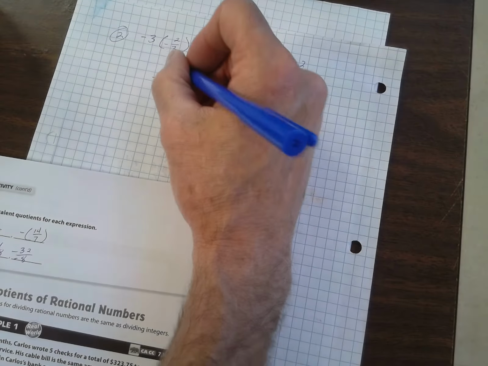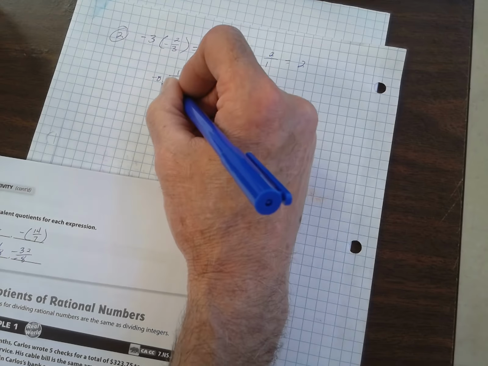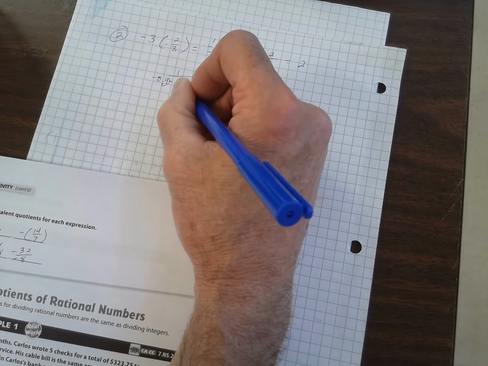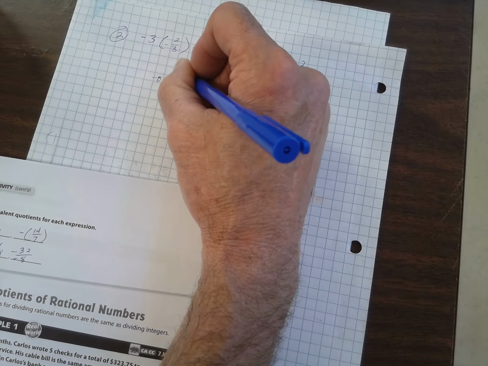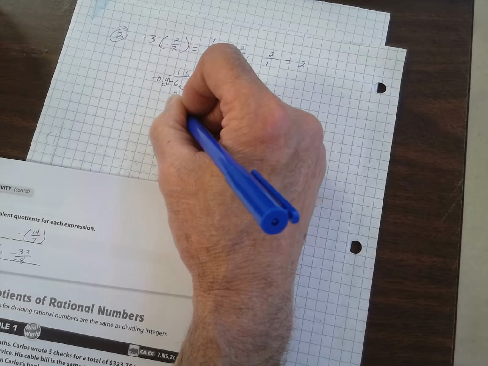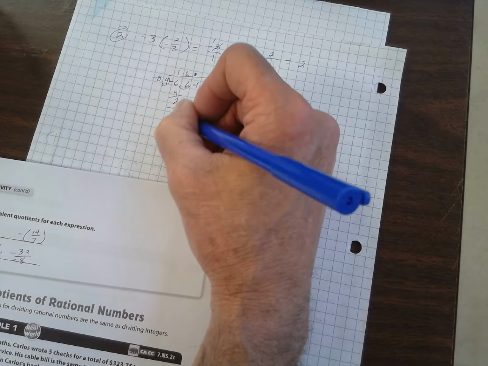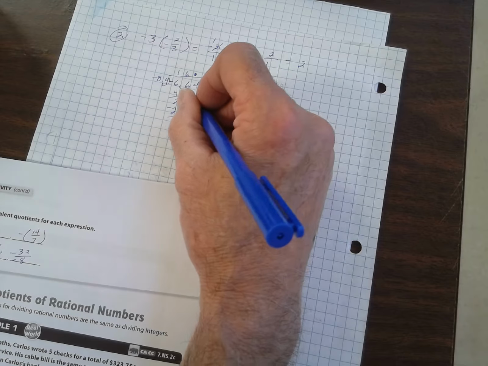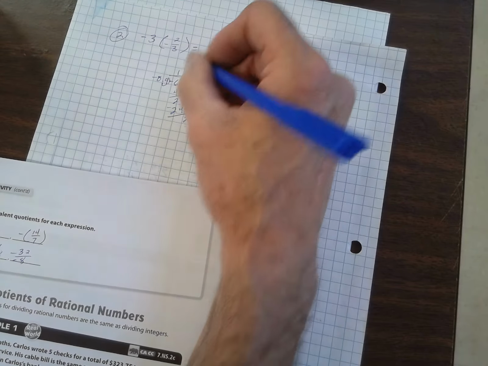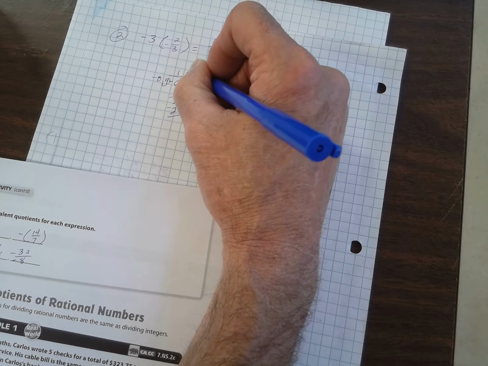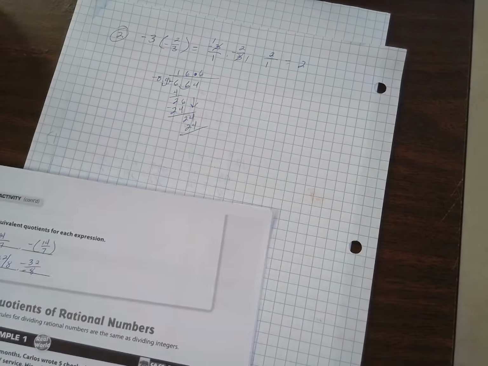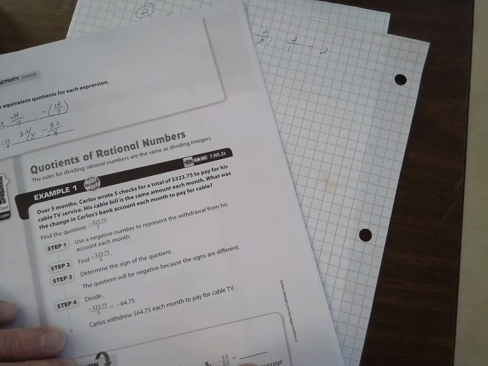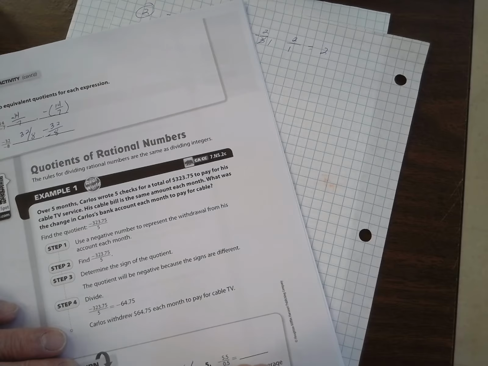I've got 4 into 6, which go once, with 2 left over. Bring the 6 down. 6 times 4 is 24. 6 minus 4 is 2. Bring down the 4. And 16.6. 6 times 4 is 24. We're done. So 16.6.